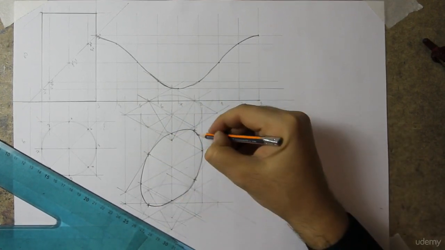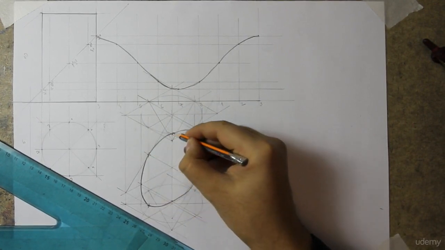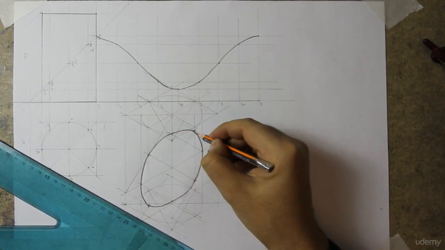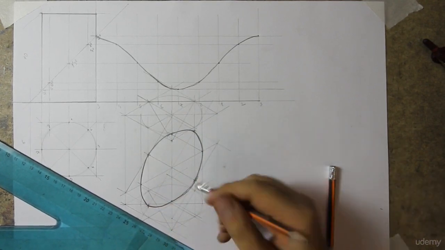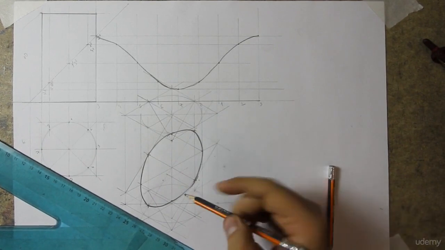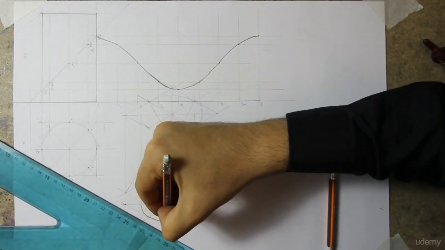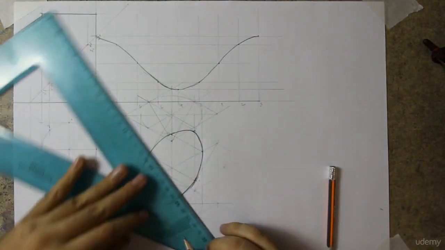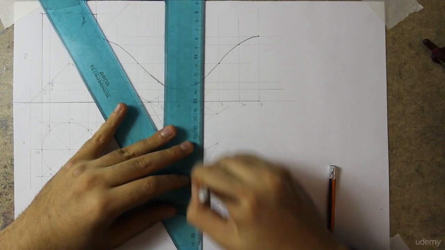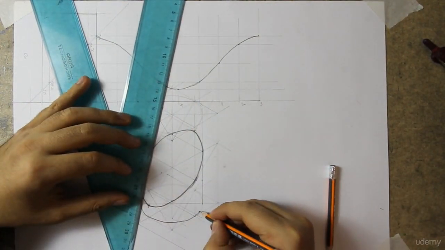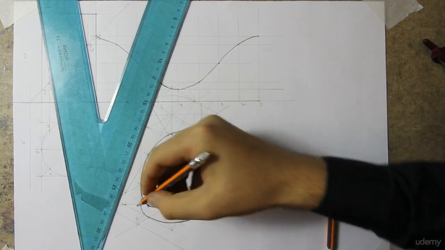Again, that's not as smooth as I want it to be. I'll correct it as we get there. If you want a more stable line, just go for a less sharpened pencil to draw that line. That's going to be the base. Okay, good. Again, a less sharpened pencil gives you more stability and control over your line.